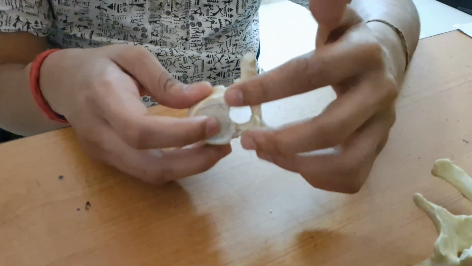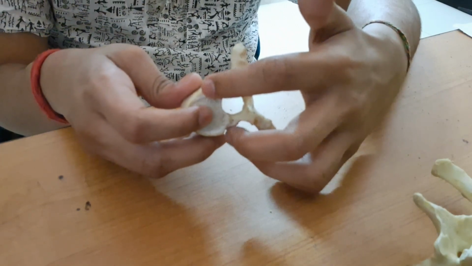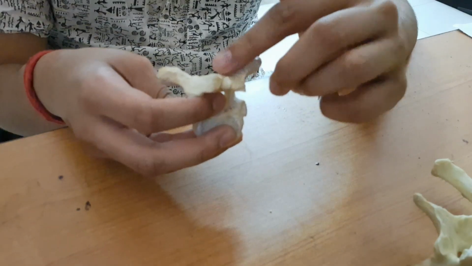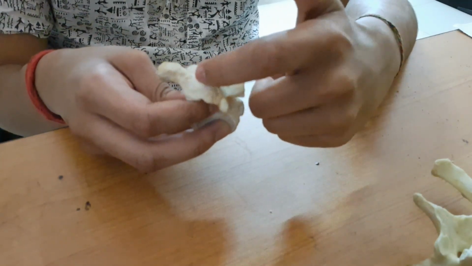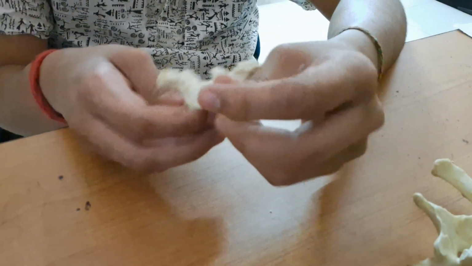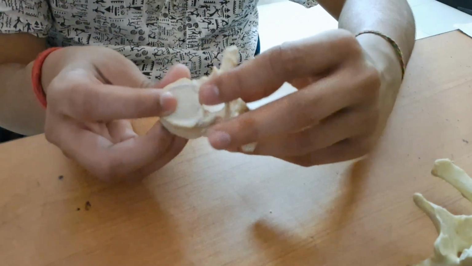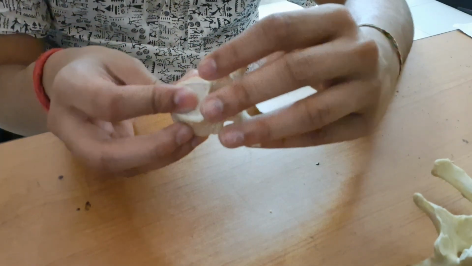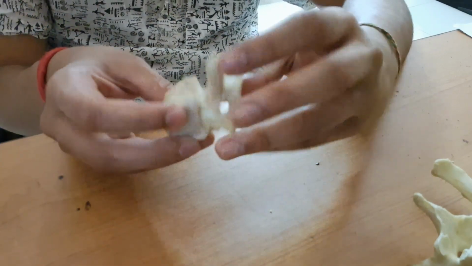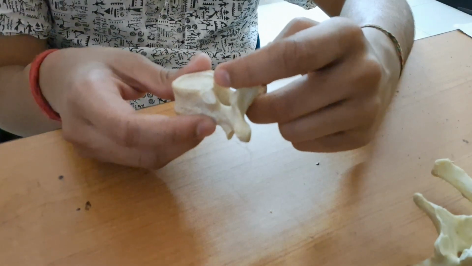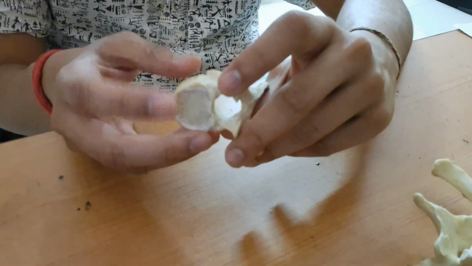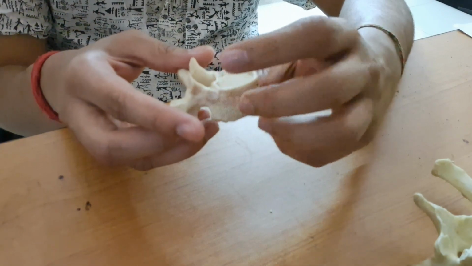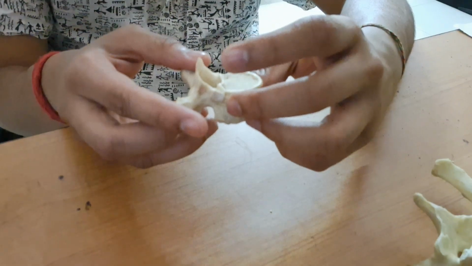Coming to the vertebral arch, these are the pedicles and these are the laminae. This is the spine, the thoracic spine, right? Coming to these one by one. So this is the pedicle. It is almost straight, right? There are two articular facets, superior articular facet and inferior articular facet, at the junction of the pedicle and the body of the thoracic vertebra.